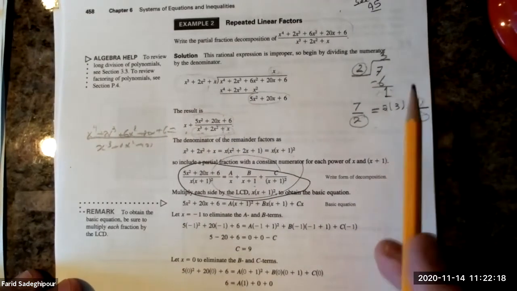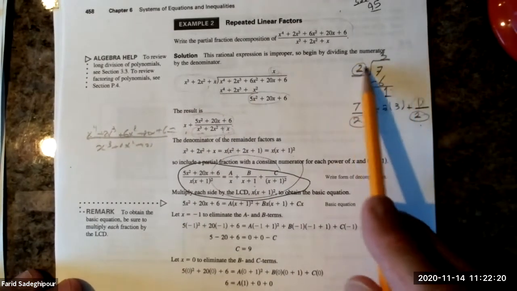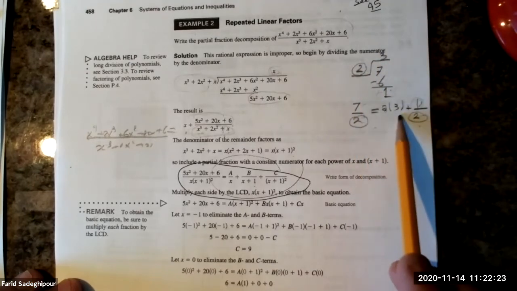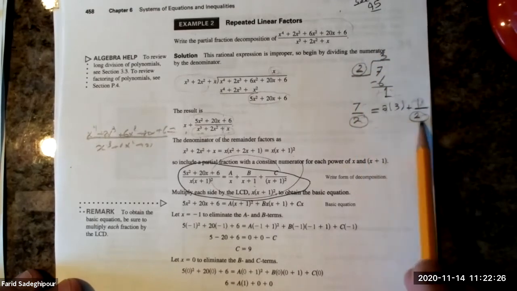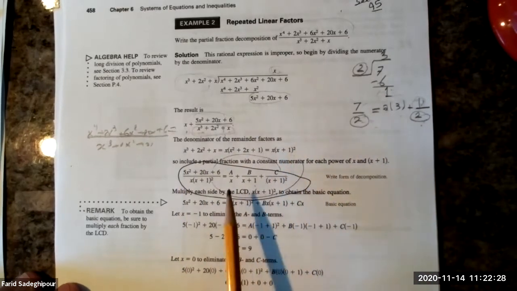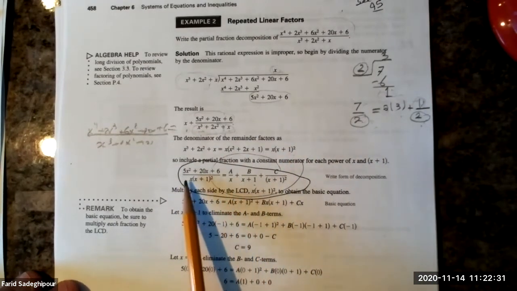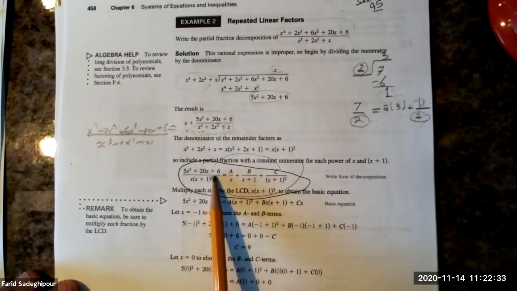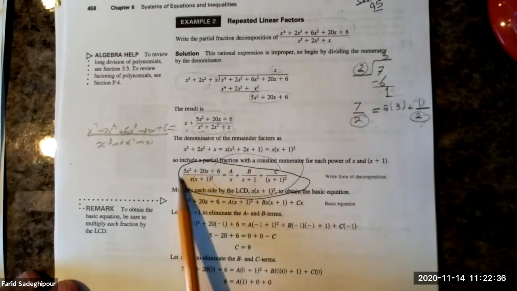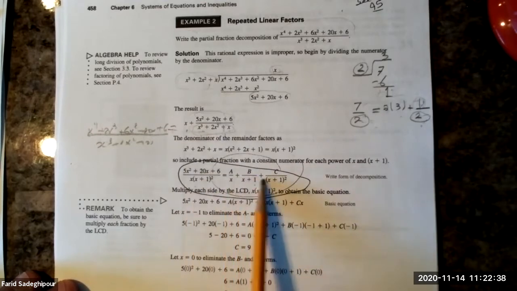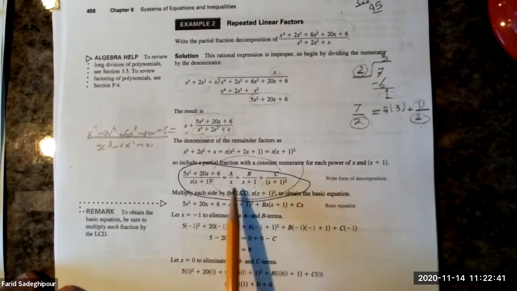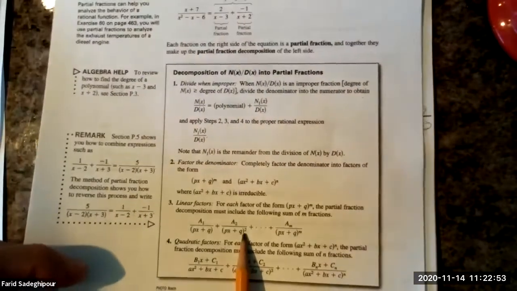Exactly like here, 7 divided by 2 is equal to the divisor multiplied by that plus remainder over the divisor. Anyway, now this 5x squared plus 20x plus 6 is the remainder. Now we want to take this and break it into 3 fractions. Why do we write it like that? Because this is this case.